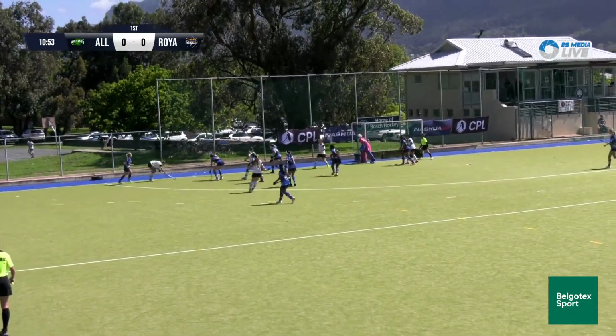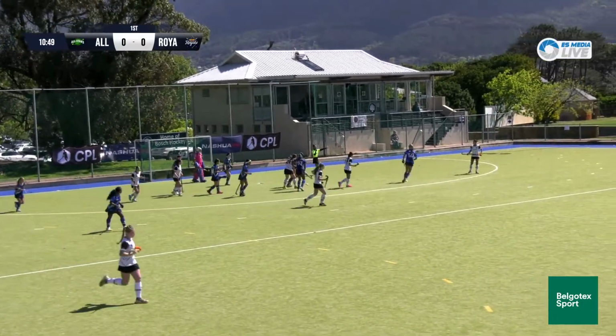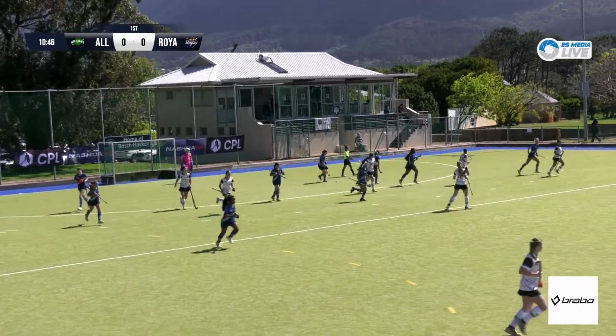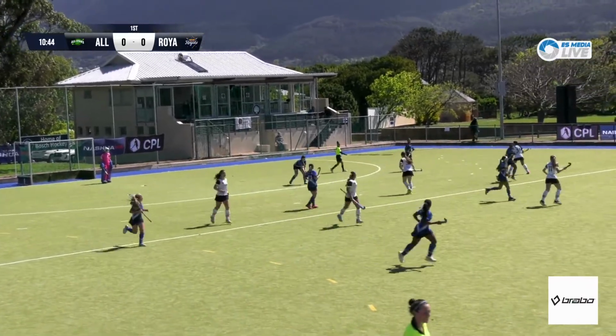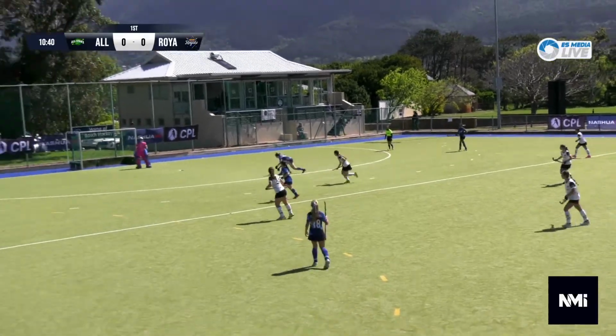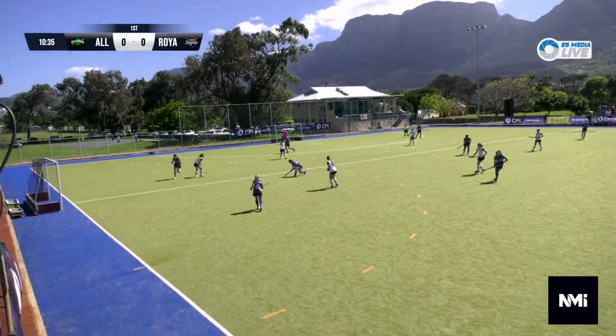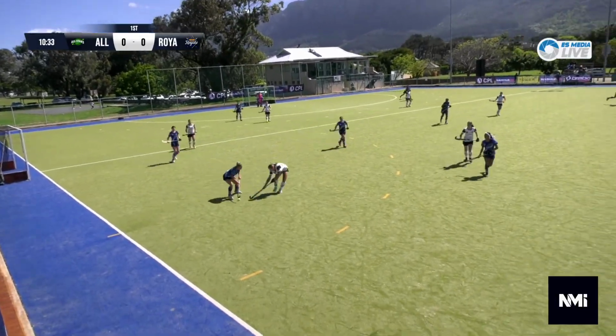Ball gets played to the T. Nice work down the byline. Played into the D. And well defended once again by the Royals, who have been under pressure in these opening stages of the match. And again, a nice high press from the All Stars. And nicely played out of that press by the Royals.